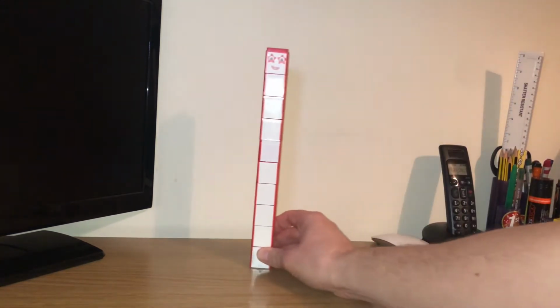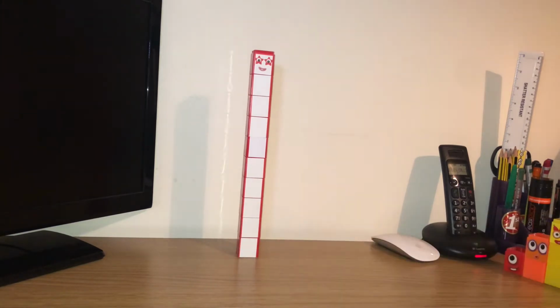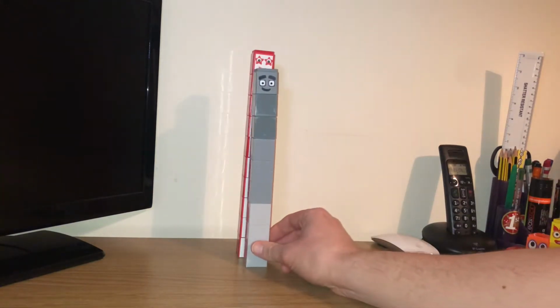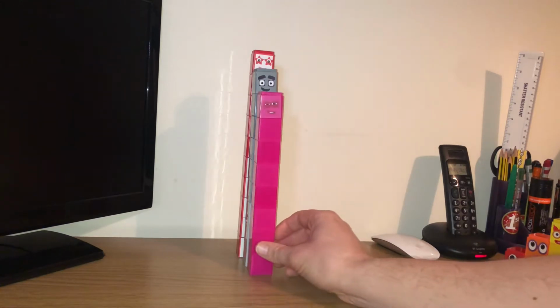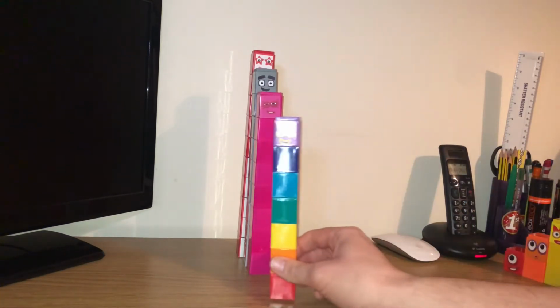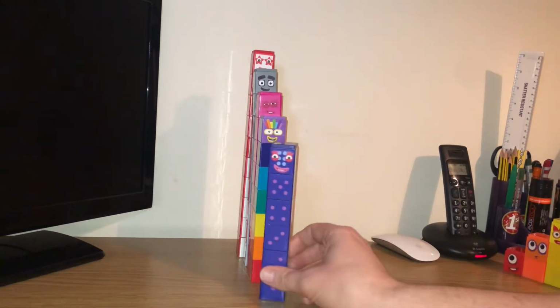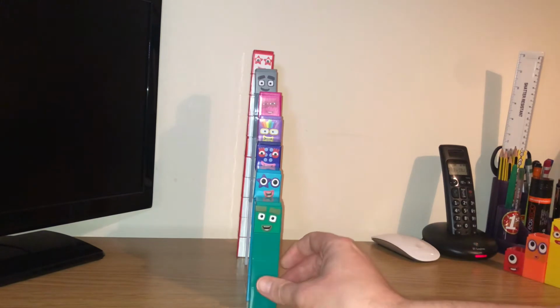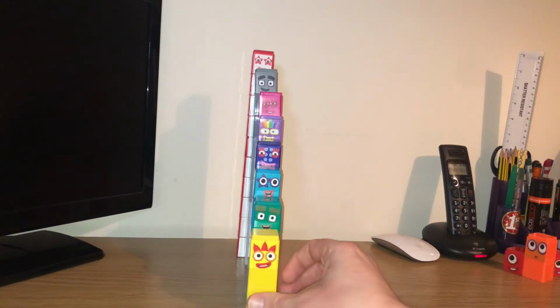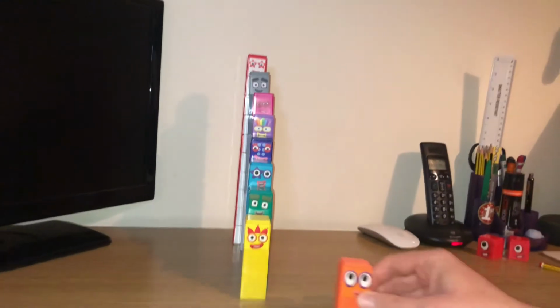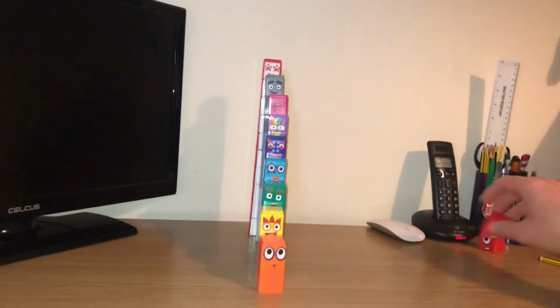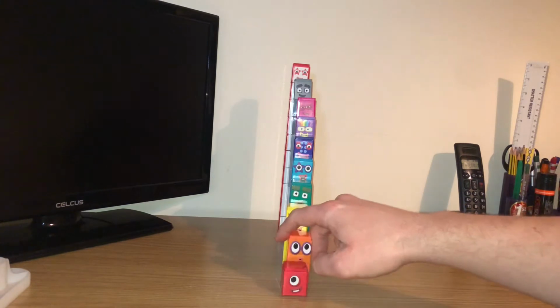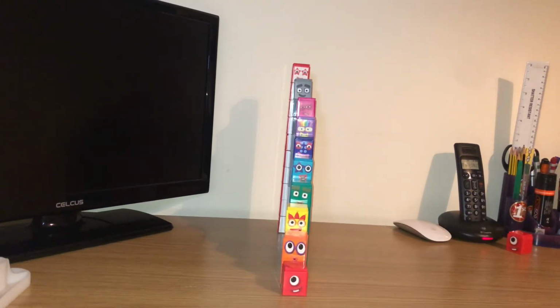Now that one was a bit different, wasn't it? Because they started by counting backwards for a change. So let's start with the count. 10, 9, 8, 7, 6, 5, 4, 3, 2, and number 1. Do you want to blast off quickly around your house?